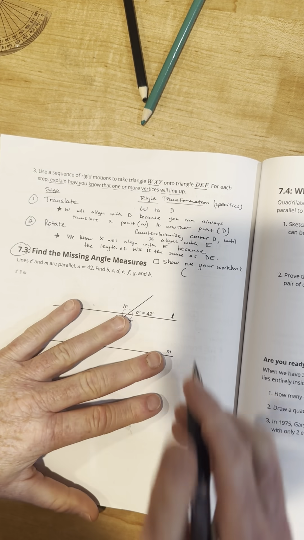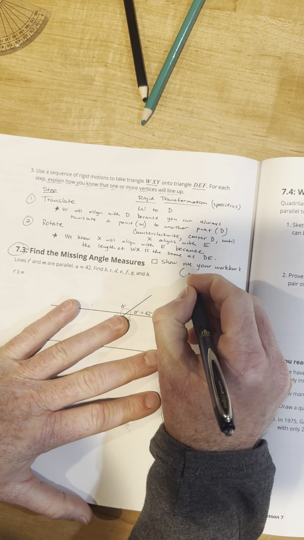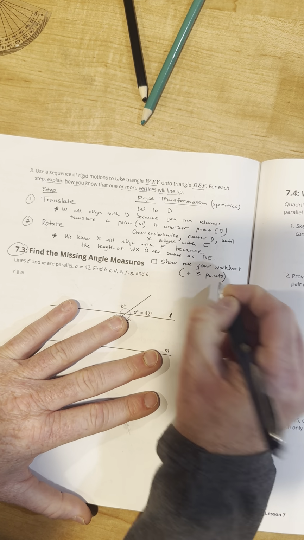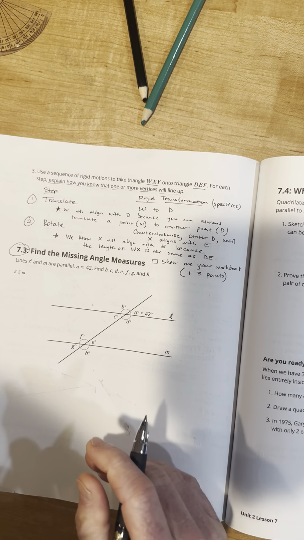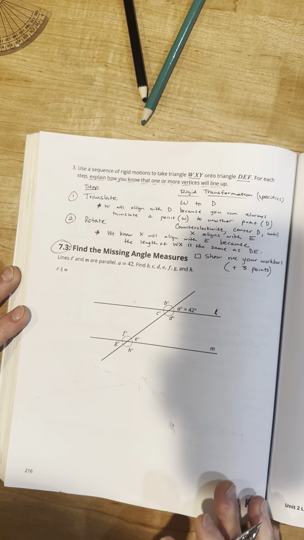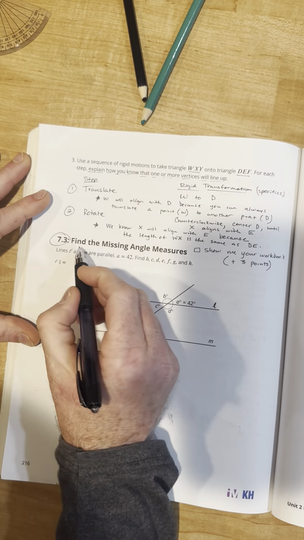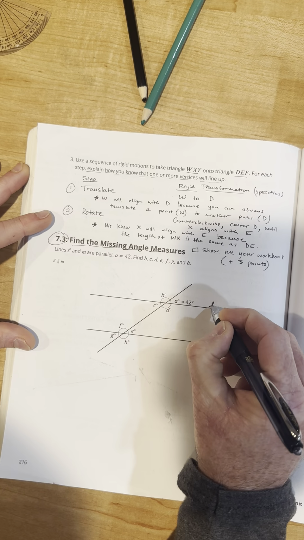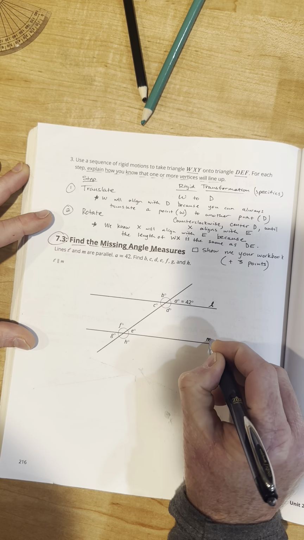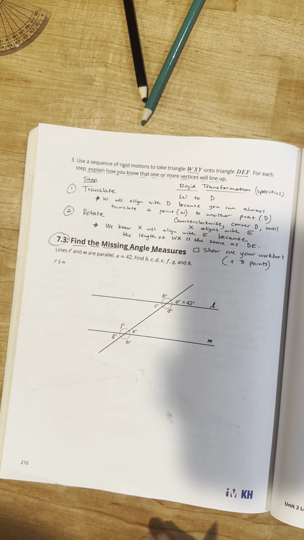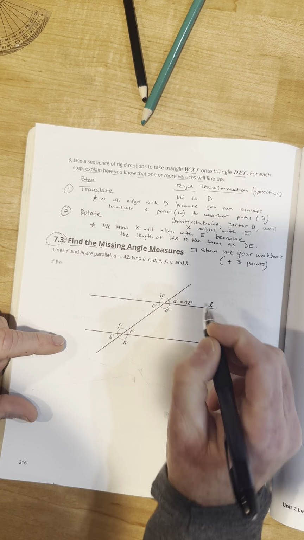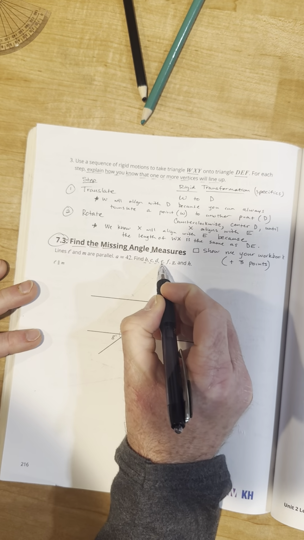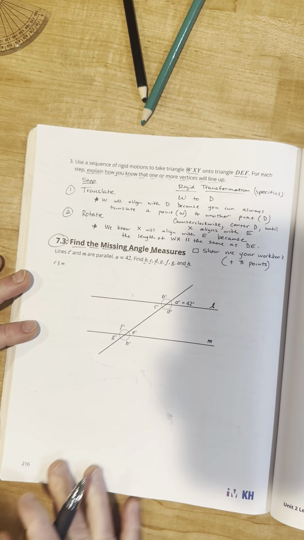And then if you do number 3, I'll give you another plus 3 points. So you can score up to 6 points on 7.2. All right, finding the missing angle measures. So lines L and M are parallel. A equals 42. So we gotta find B, C, D, E, F, G, and H.